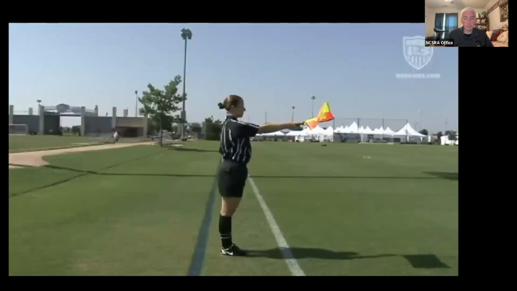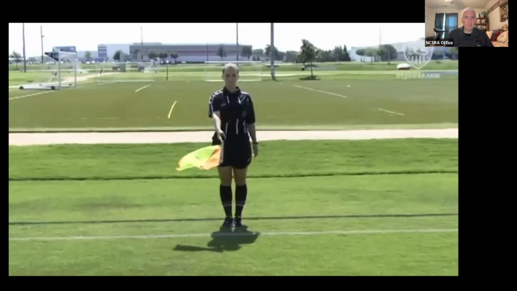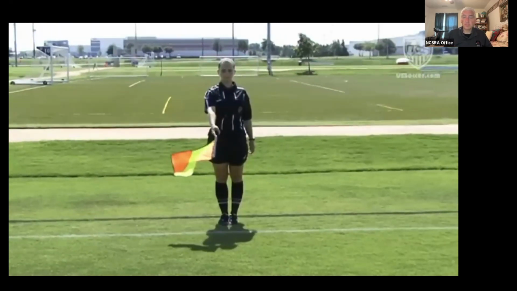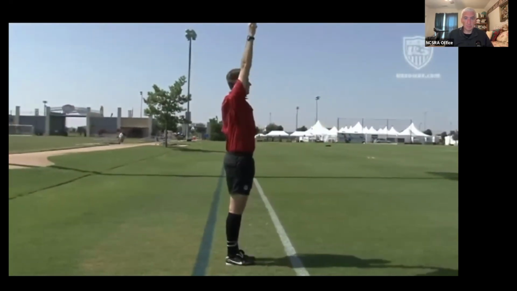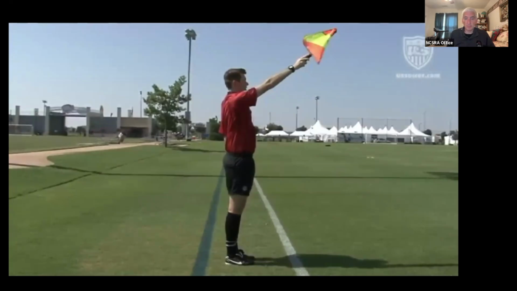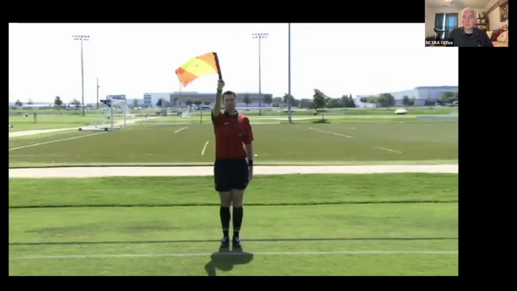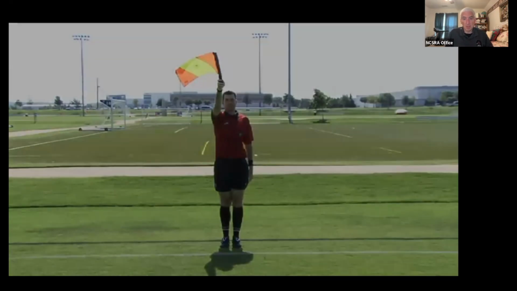Straight out if the offense occurred in the middle of the field. Or downward 45 degrees if the offense occurred in the near third of the field. Depending on the pregame discussion, the referee may have requested that the final step of the signal be held longer in cases where the restart location is unclear or disputed, so that the assistant referee's position on the touchline can serve as a marker for where the ball is to be placed.